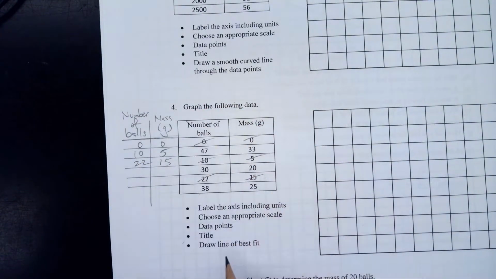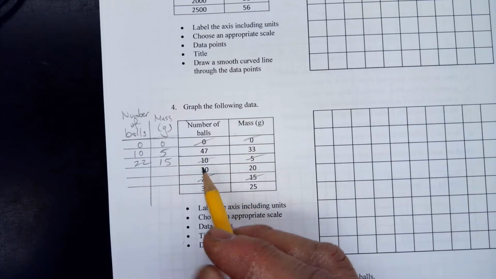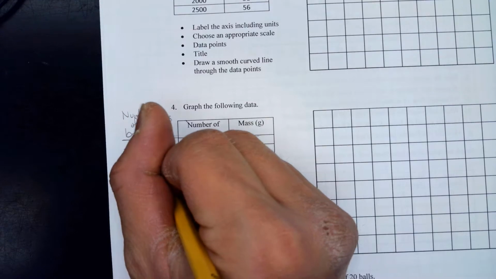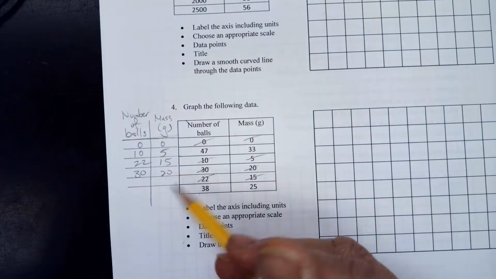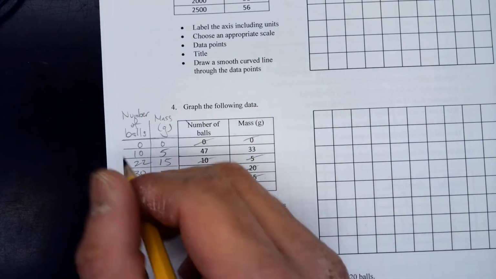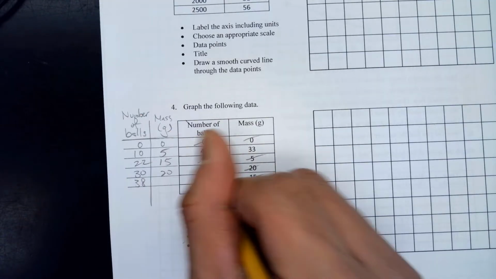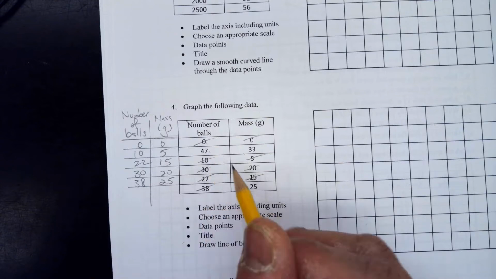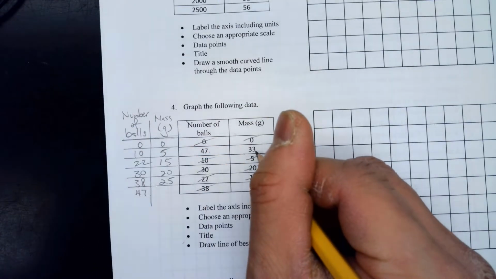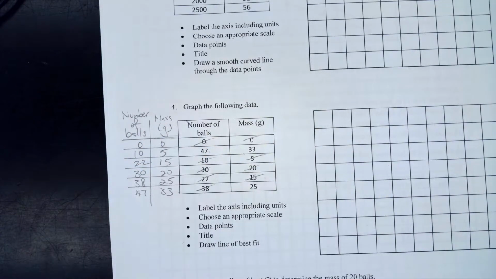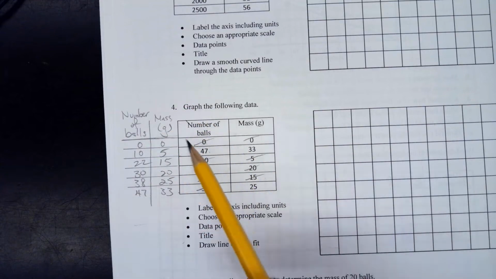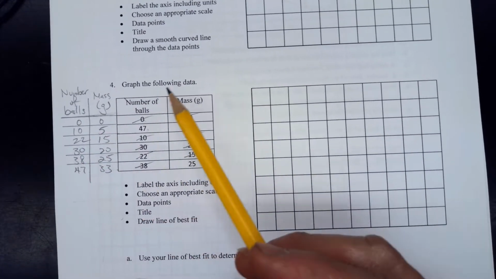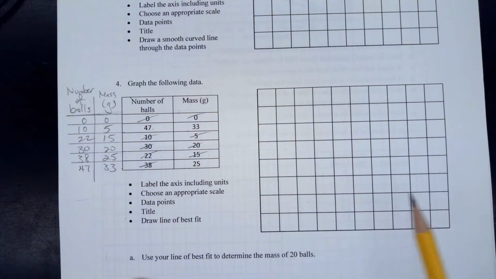So that's good. Next one up is 30, and 30 goes with 20. And then after that, you have 38, goes with 25. Last but not least, you have 47, goes with 33. Okay, so now I have reorganized this so that it is in ascending order.